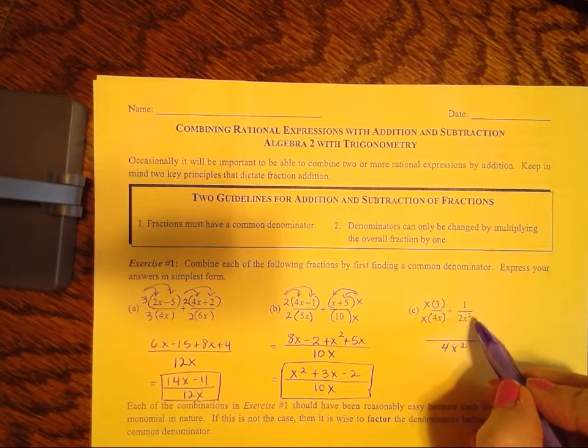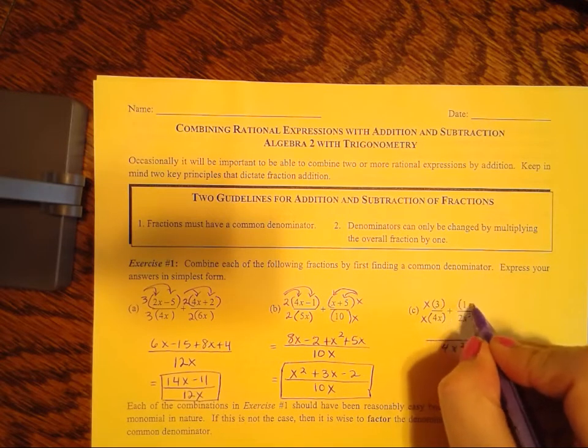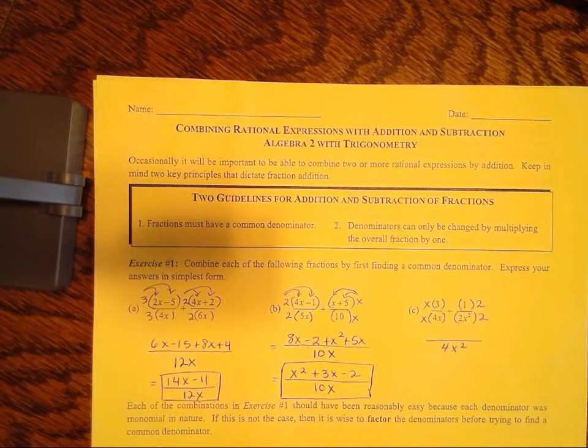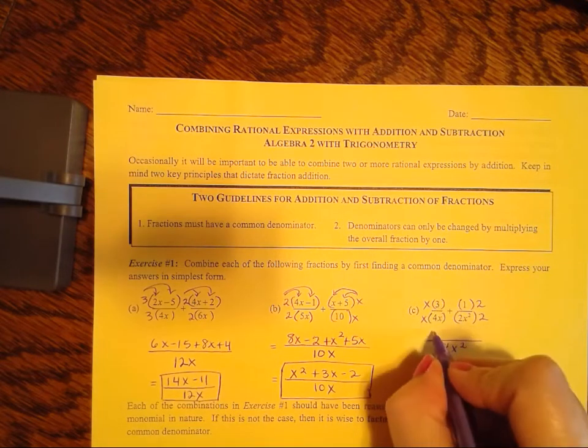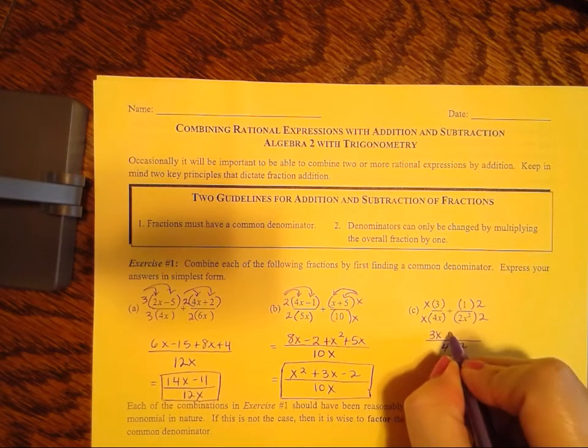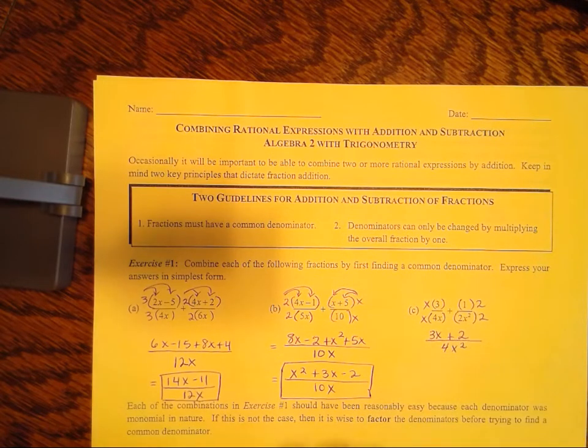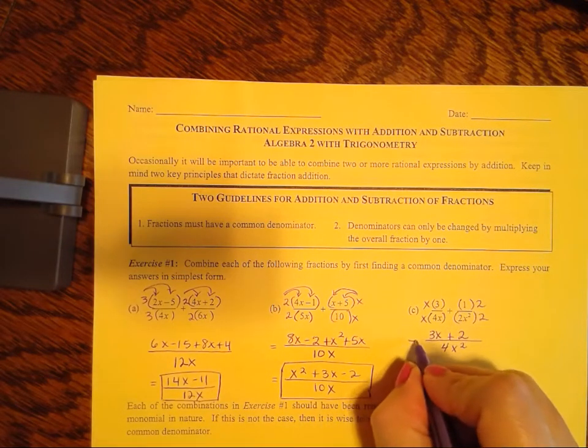To get 4x squared out of this, we have to multiply by 2. So x times 3 is 3x plus 2 times 1, which is 2. And the numerator will not factor, so we are done.